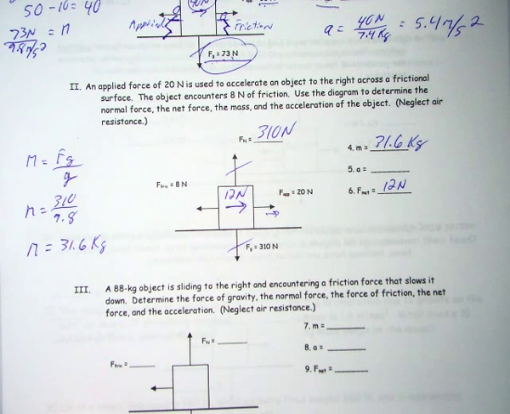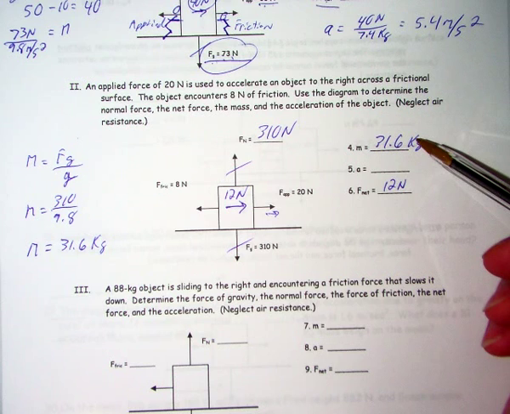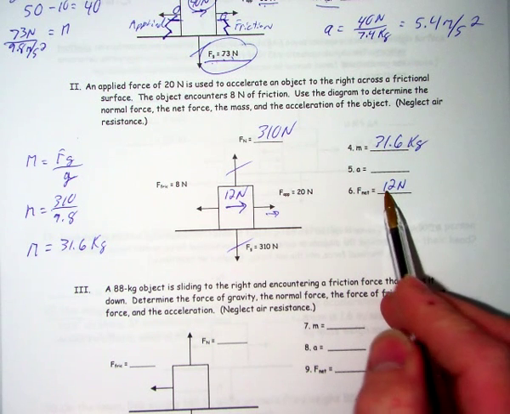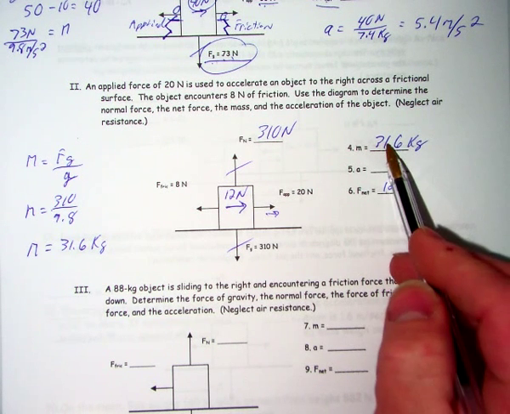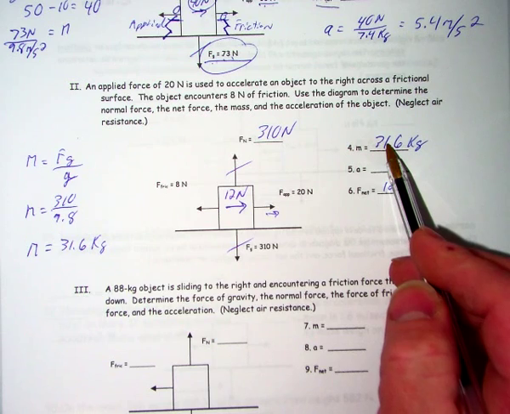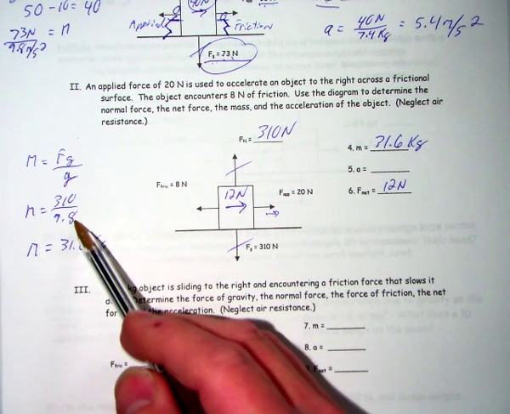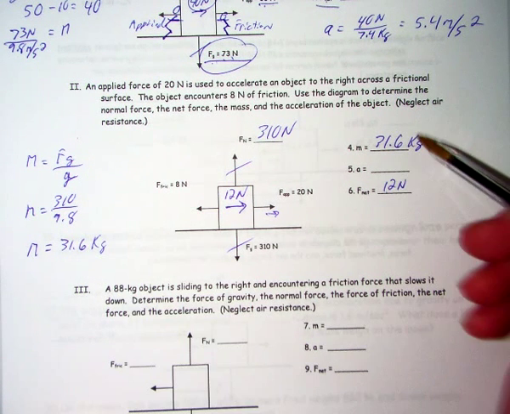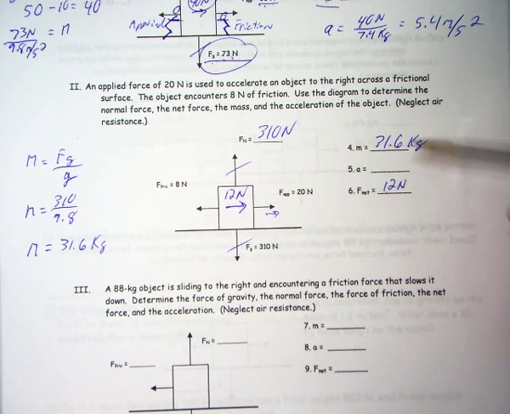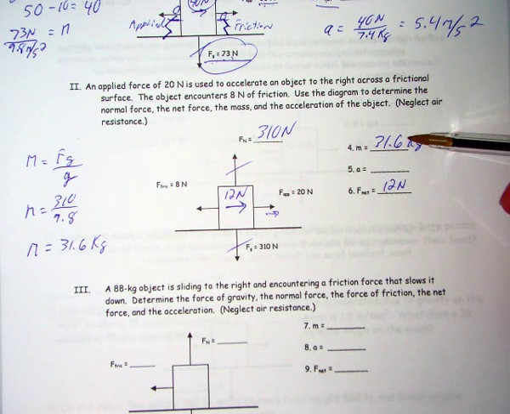31.6 divided by 12 is? Somebody give me the exact number, please. The net force is 12. This is 31.6, right? If we took 310 divided by 9.8. So now we're going to take 12 divided by 31.6.